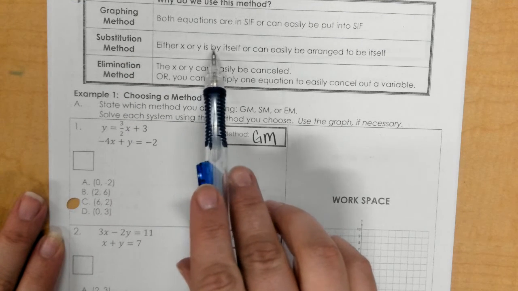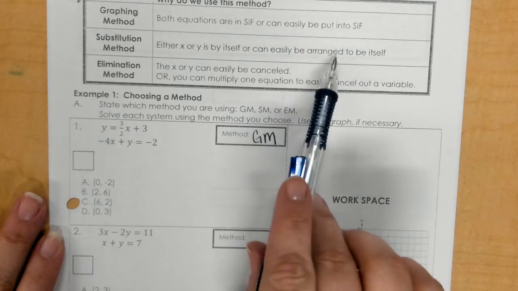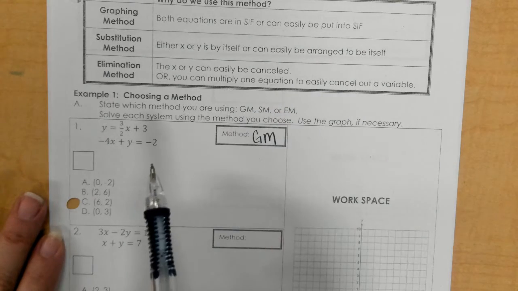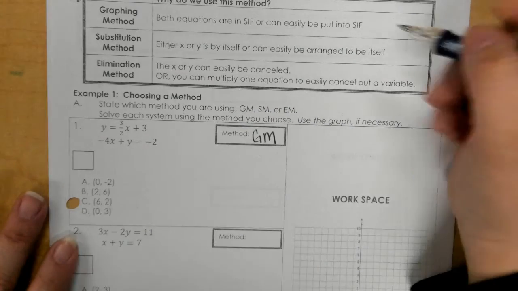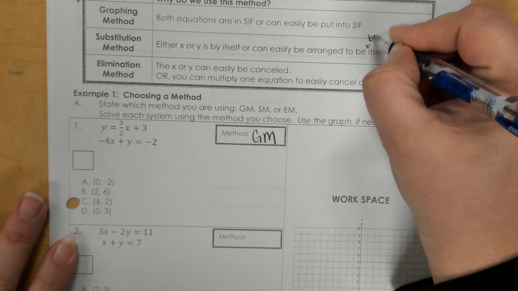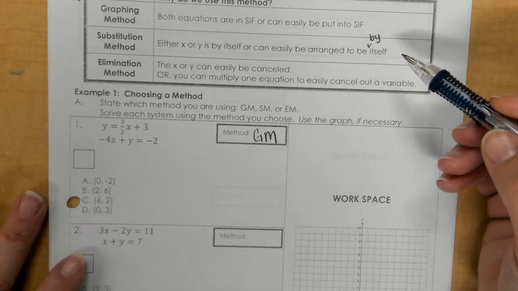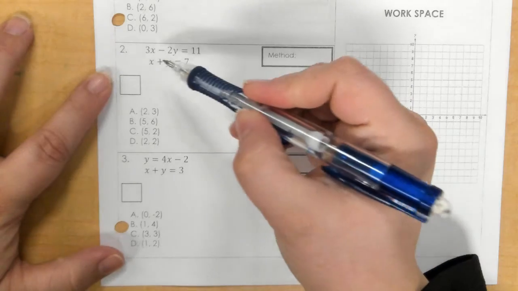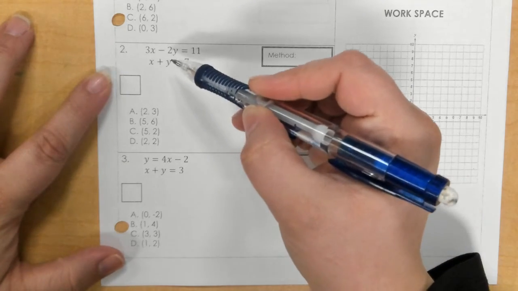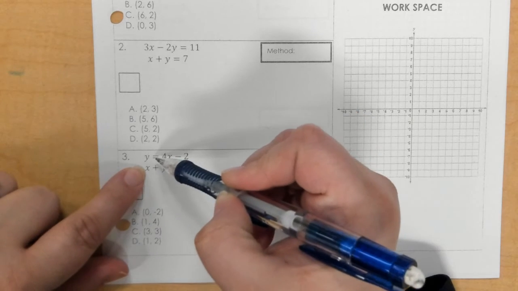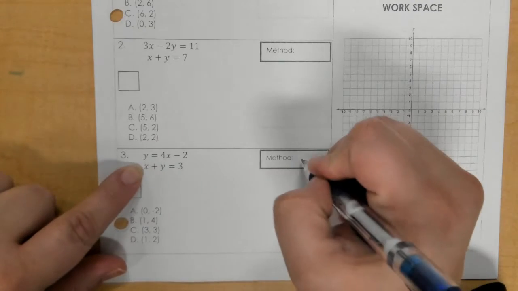Then it says substitution method: either x or y is by itself or can easily be arranged to be by itself. So if I look down here, this one does not have x or y by itself, but this one does have y equals. So we're going to use substitution method here.